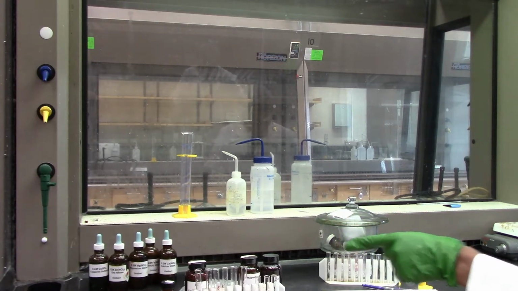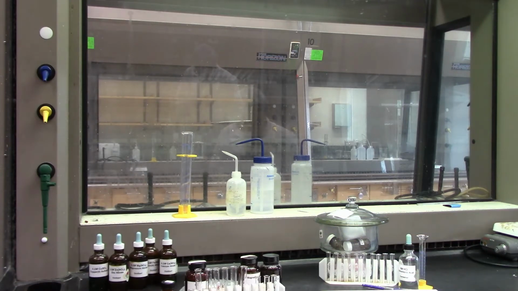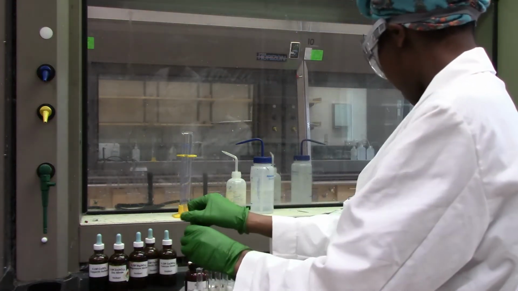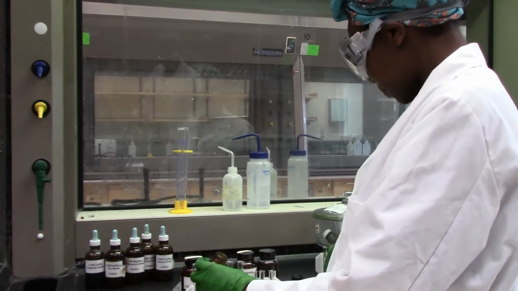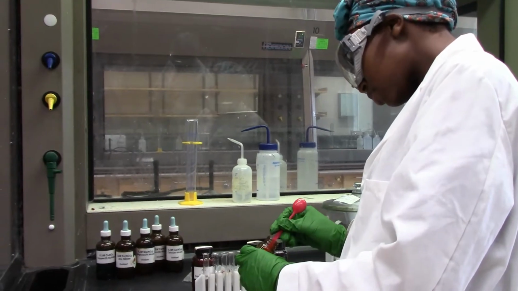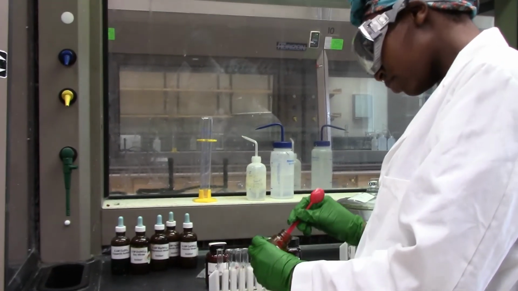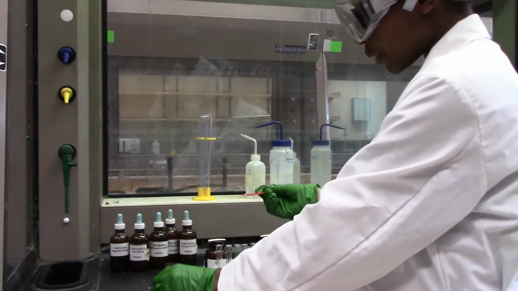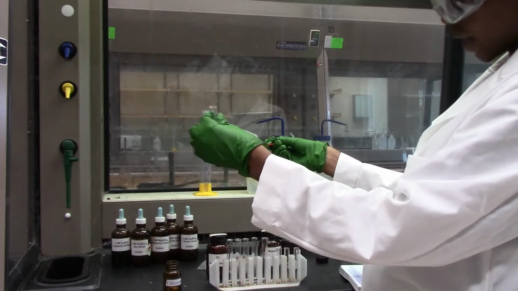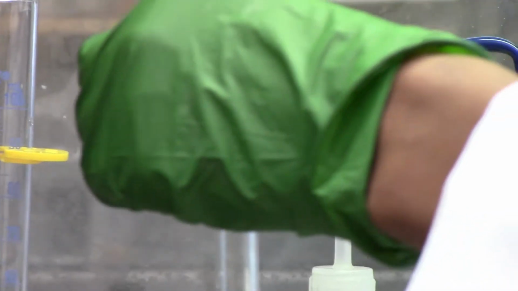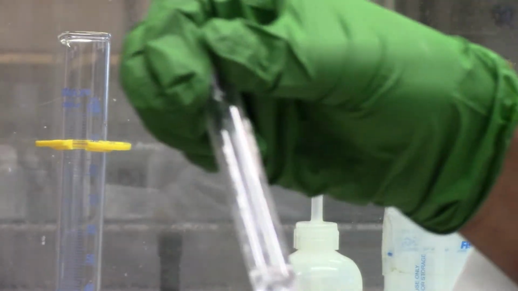So with calcium, I'm just going to test it with water and also HCl. So let's begin with calcium. We need only a tiny amount. So if I can grab this. Alright, so I'm dropping this into the HCl. So that was calcium.